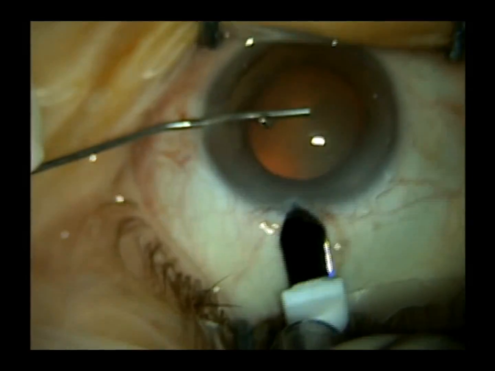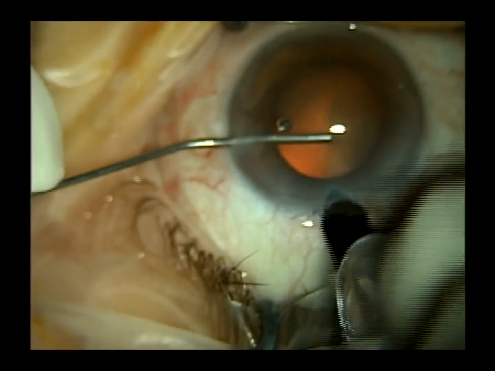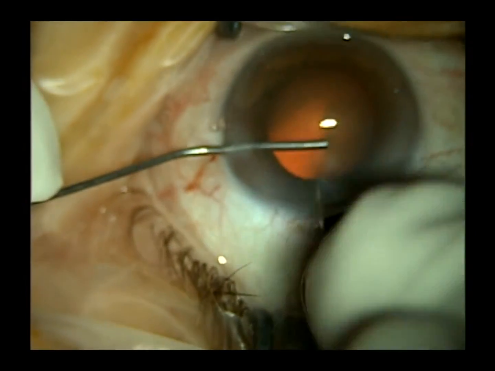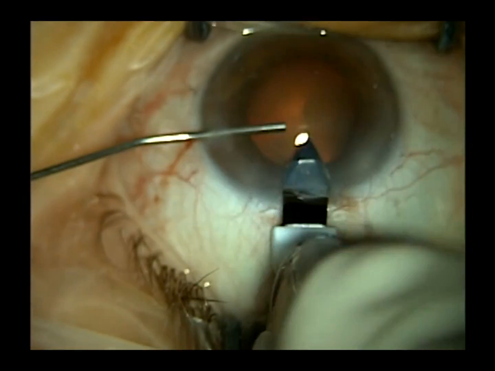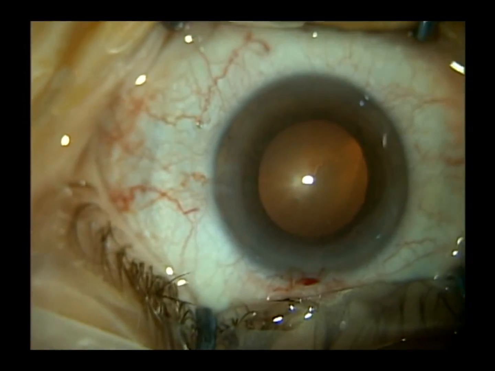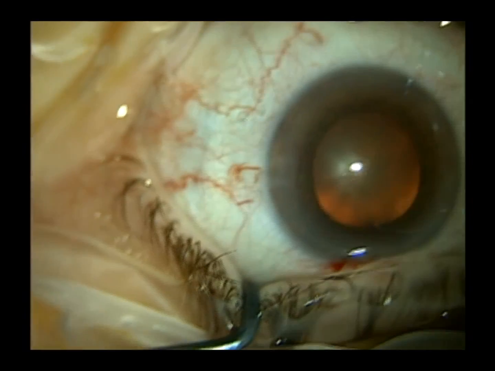And at this point, I can tell that the pupil is not maximally dilated, but it looks sufficiently dilated. So I go ahead and proceed, always hoping for the best, but planning for the worst. That pupil looks to be about 6 millimeters in diameter right now.